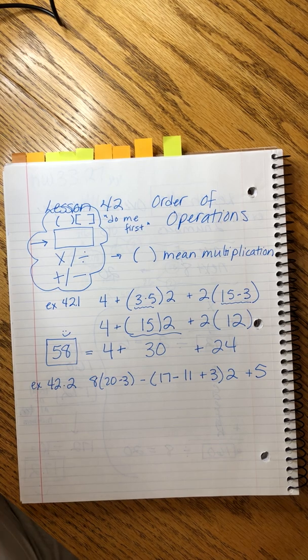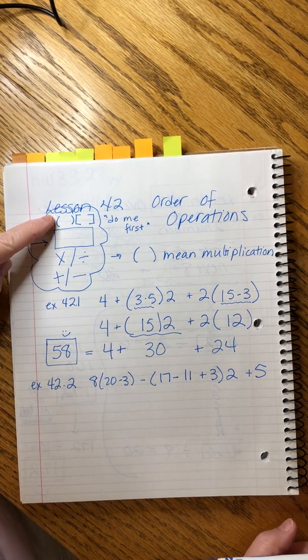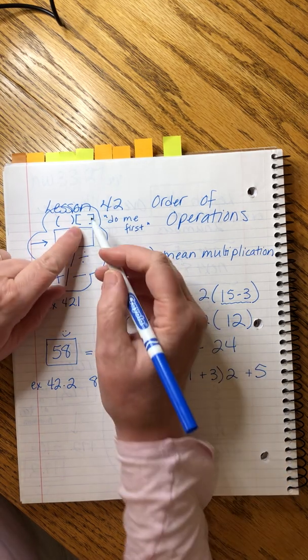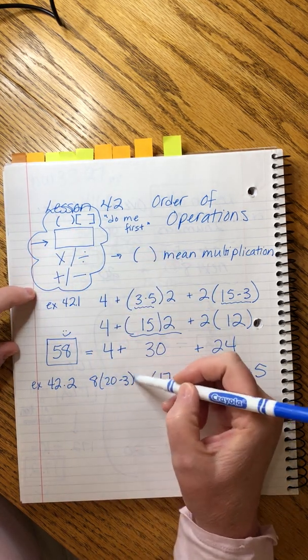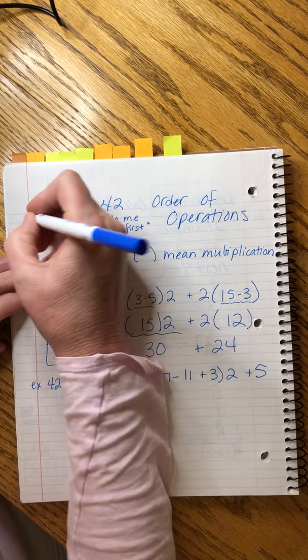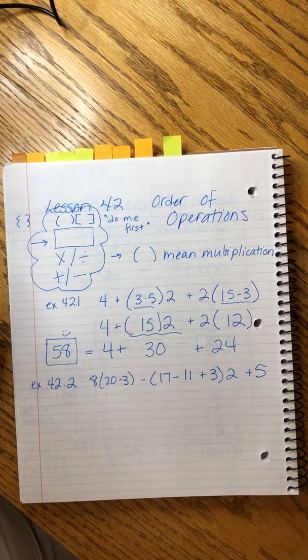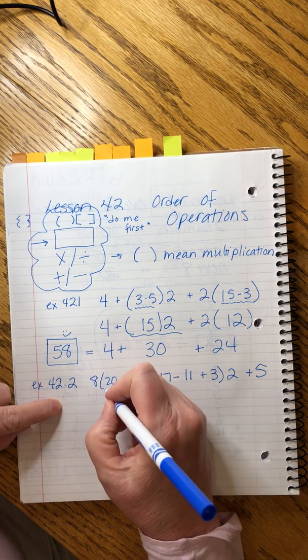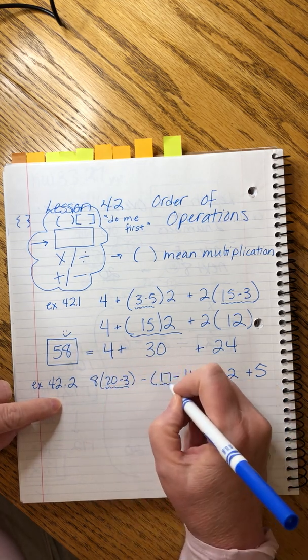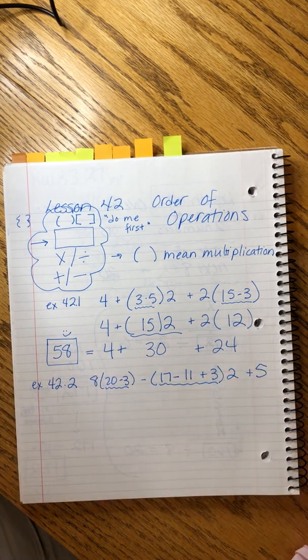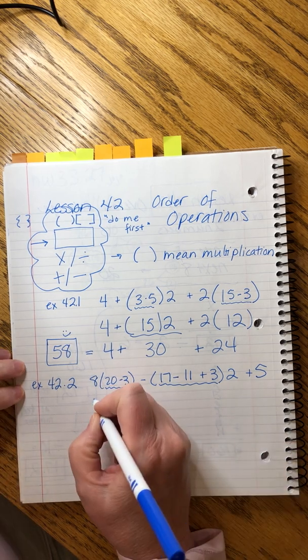Okay, I double checked it, that looks good. So again, we start with our parentheses, or these are called brackets when they're squared off. And sometimes we'll have ones that are pointy, like that. Those are all called symbols of inclusion, and we can use them interchangeably. Okay, so we pay attention to those first. We're going to do any work inside our parentheses first. All right, this one's easy. It's only got one step.